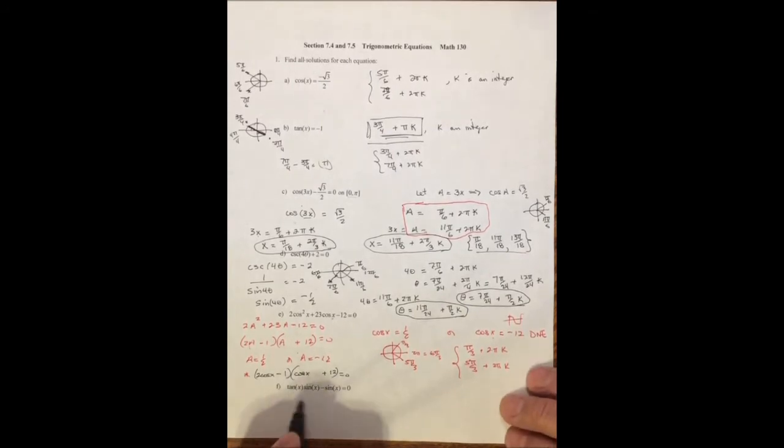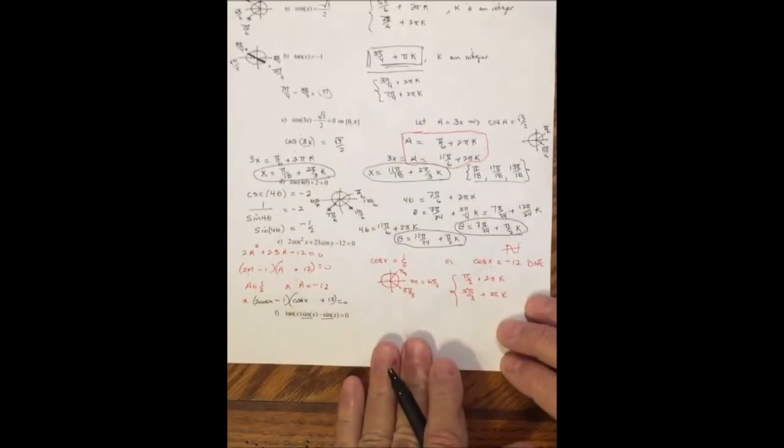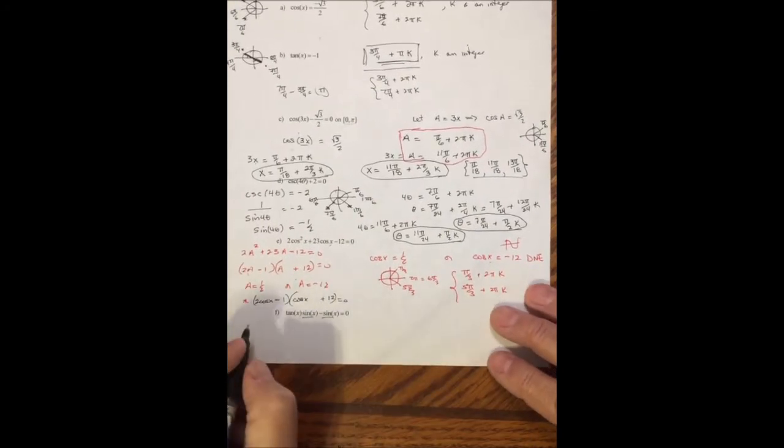Now this one, we have a common factor of sine x. So I'm going to factor the sine x out. I'm going to move this up a little bit.